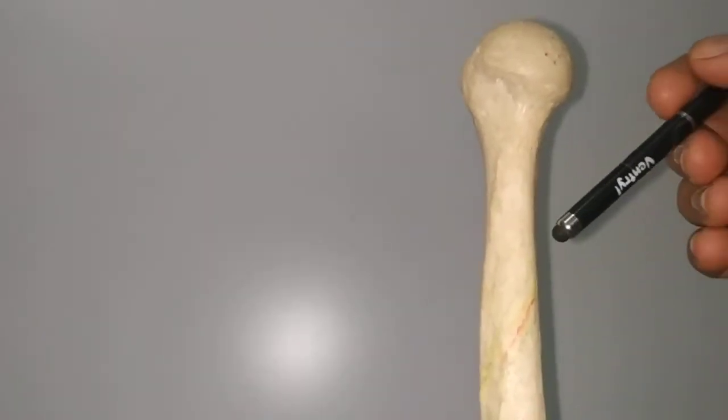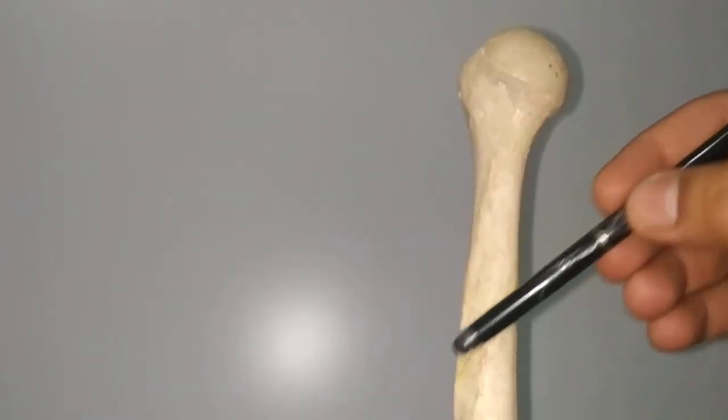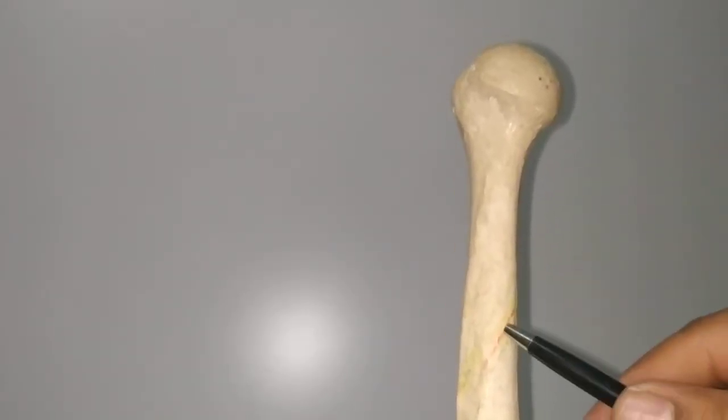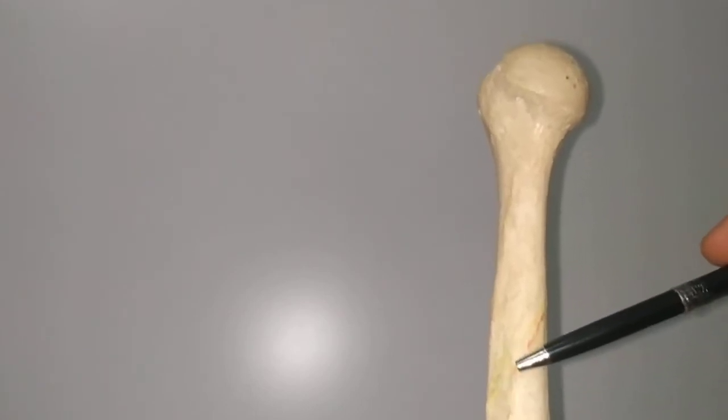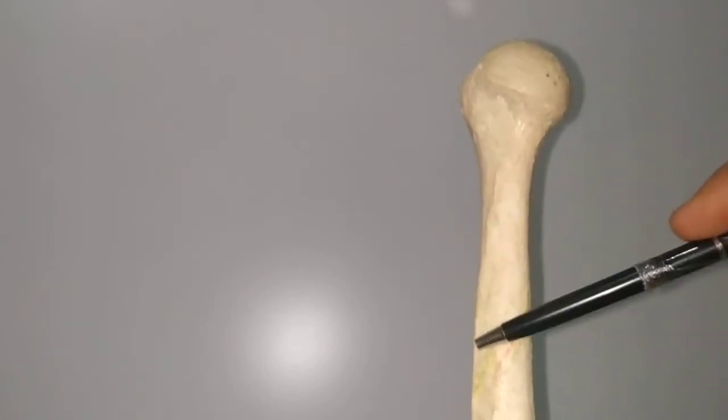The lower part of the anteromedial surface and the lower part of the anterolateral surface give origin to the brachialis muscle. On the posterior surface, you can identify a groove running from medial to lateral. That groove is called the radial groove, which passes the radial nerve as well as the profunda brachii artery. That is about the groove present on the posterior surface of the shaft of the humerus. Above the radial groove, the posterior surface gives origin to the lateral head of triceps brachii, and below the radial groove it gives origin to the medial head of triceps brachii.